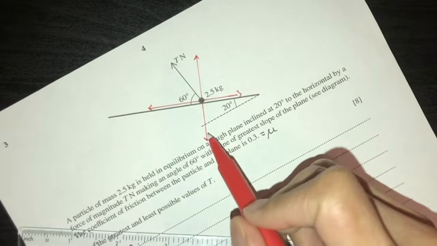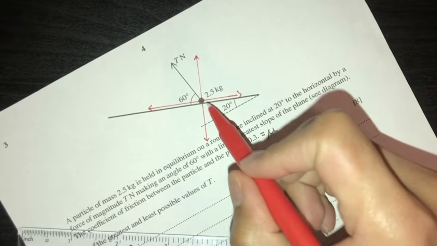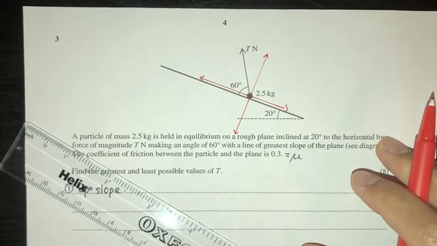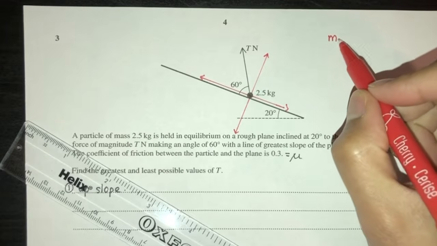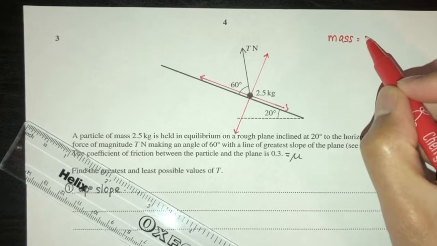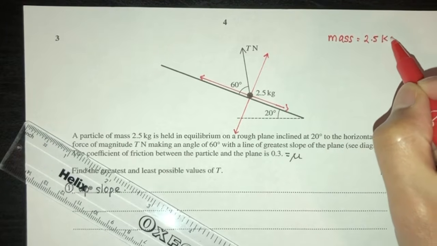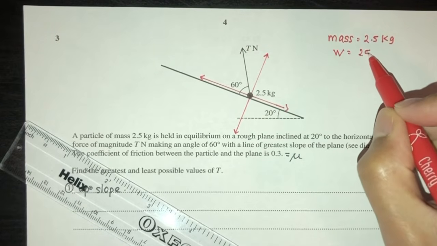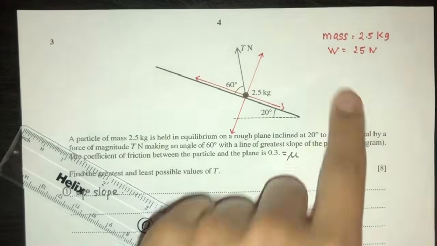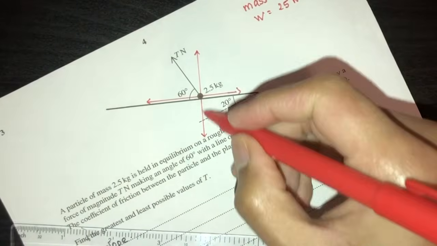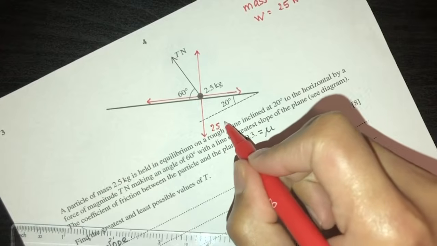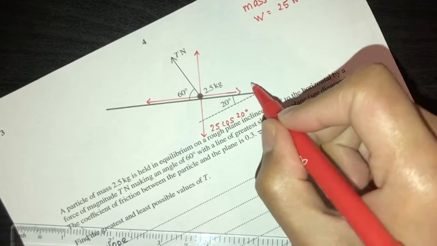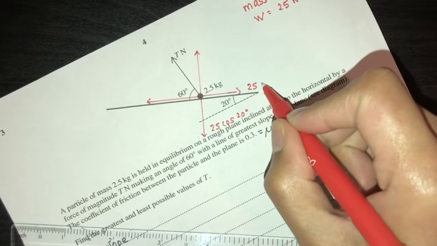So first thing, let's write this down. The mass has been given to us as 2.5 kg. Here we only work with forces, so weight will be 25 Newton. So we have to work with the weight. So the force in this direction will be 25 cos of the angle, which is 20, and this one will be 25 sine of 20.